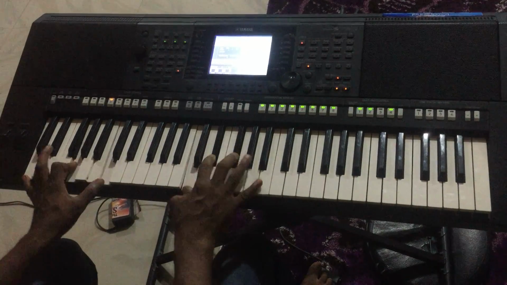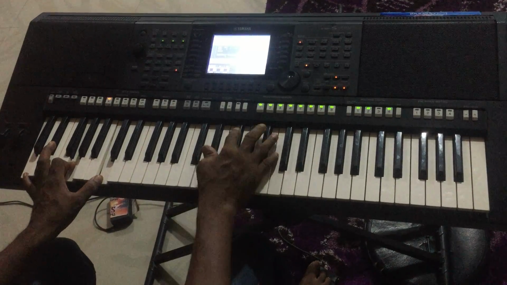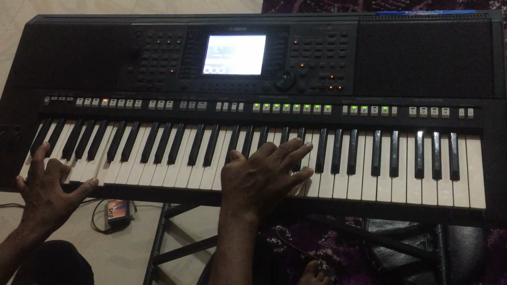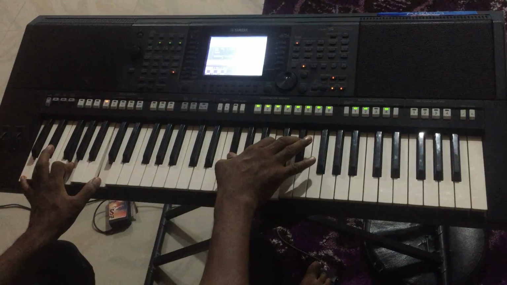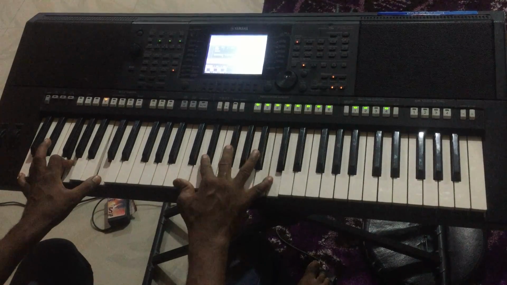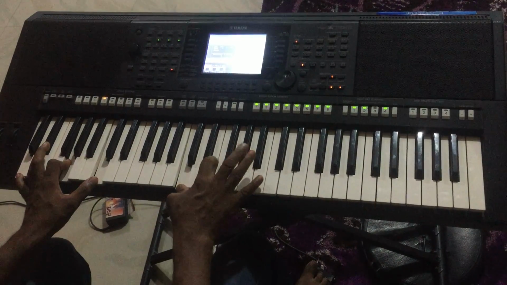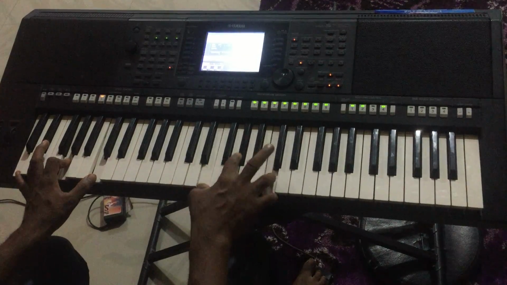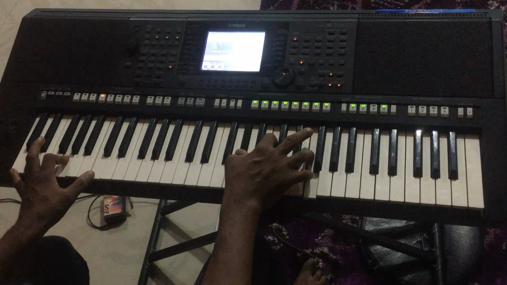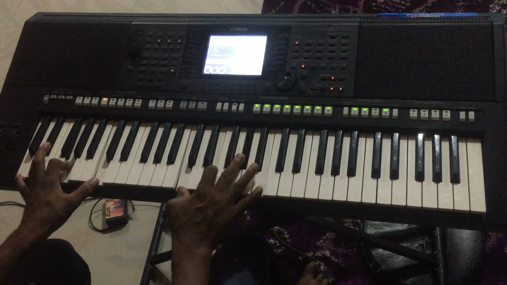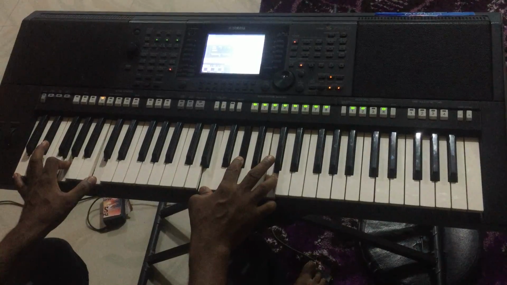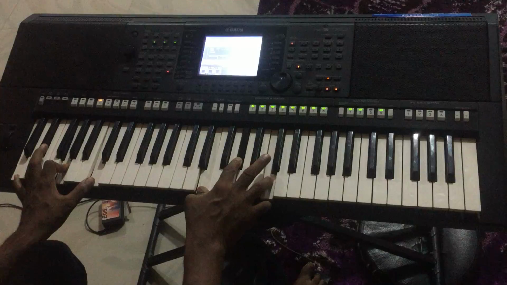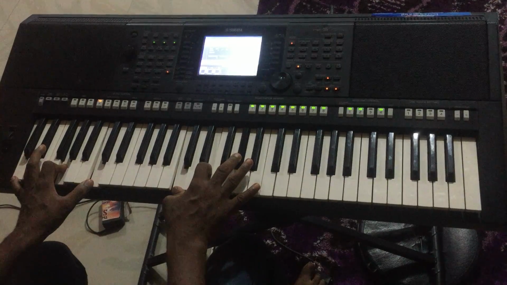Diminished triad chord, root. Diminished triad chord, first inversion. Diminished triad chord, second inversion. First inversion, root. Augmented triad chord, root, first inversion, second inversion, first inversion, and root.